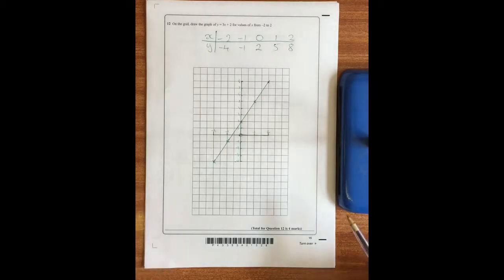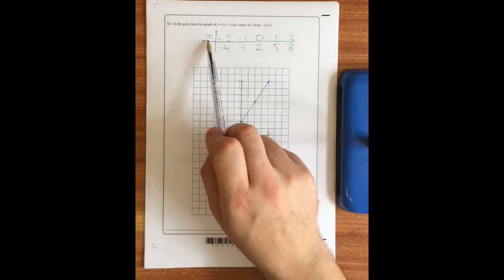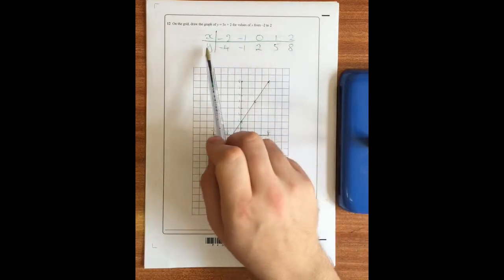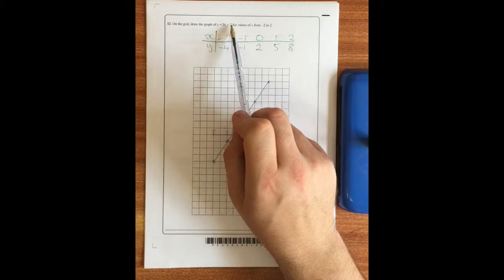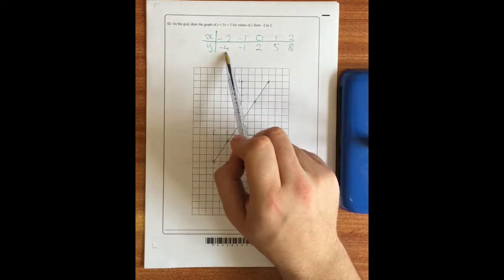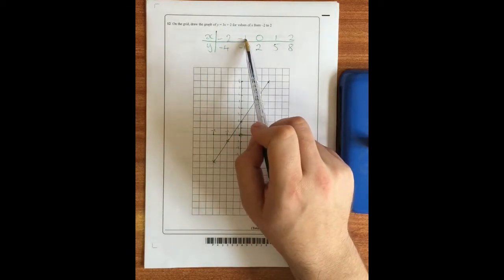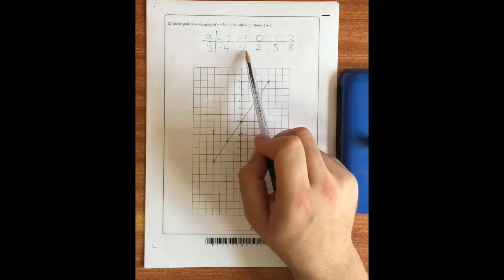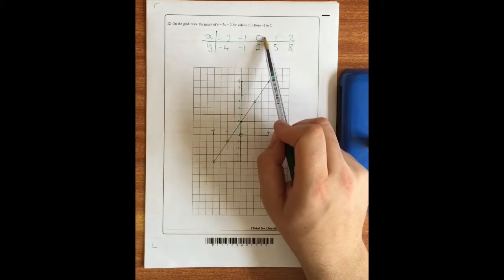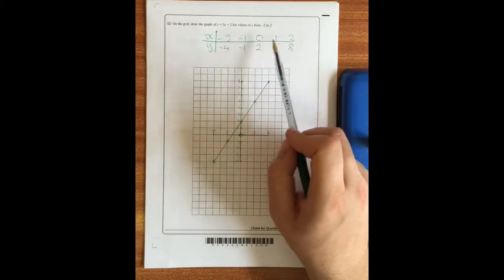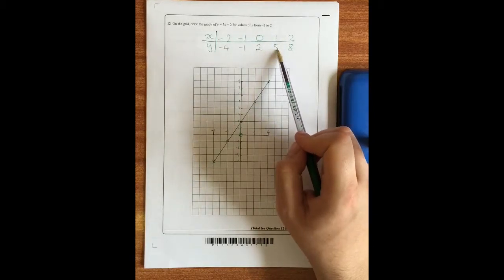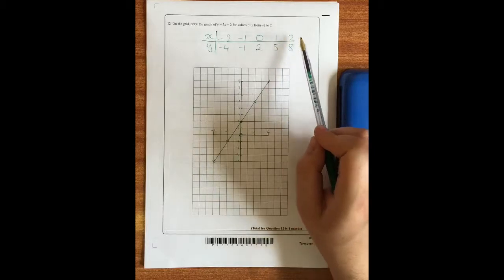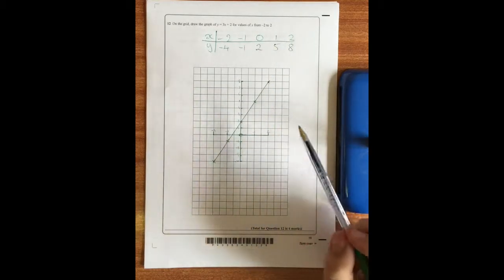Question 12. On the grid, draw the graph of y equals 3x plus 2 from -2 to 2. So if we draw a table from -2 to 2 for x, when x is -2, 3 lots of -2 is -6, add 2 is -4, so y would be -4. 3 times -1 is -3, add 2 is -1. 3 lots of 0 is 0, add 2 is 2. 3 lots of 1 is 3, add 2 is 5, and 3 lots of 2 is 6, add the 2 is 8.